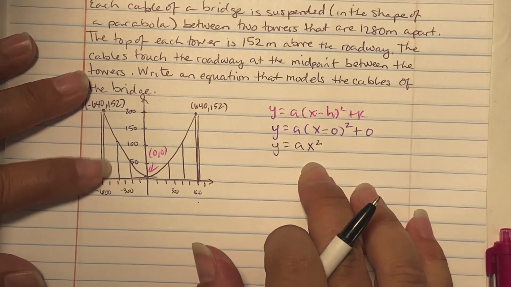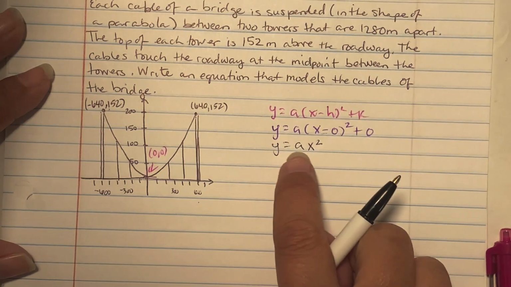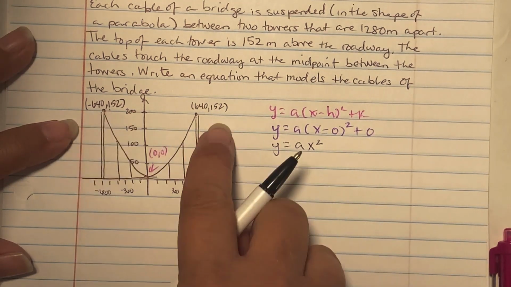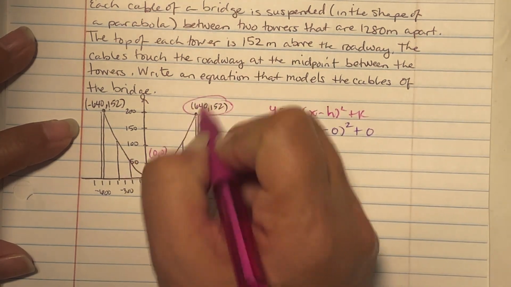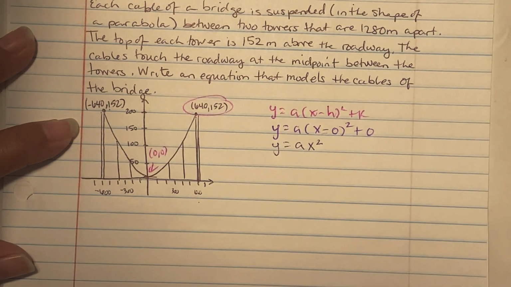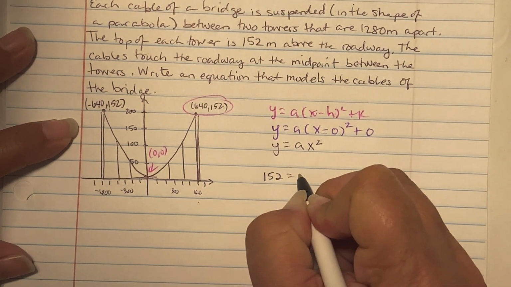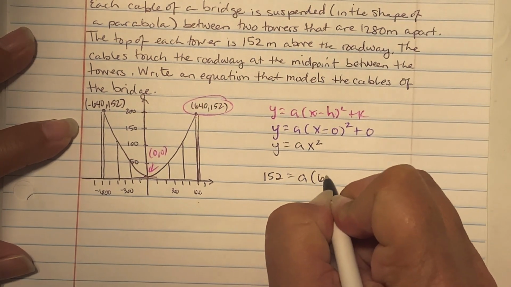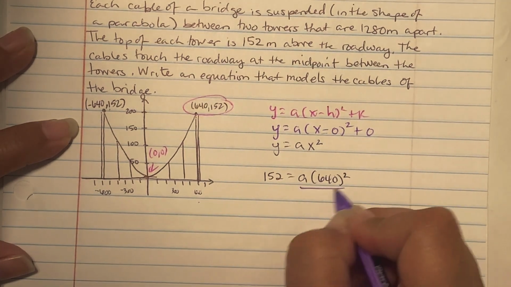First thing I need to do to find my equation is find out what the a value is. So you have two ordered points at the top of your graph. I am going to use the two positive numbers to find the a value. So we're going to write 152 equals a, which we don't know, times 640 squared. Divide both sides by 640 squared.